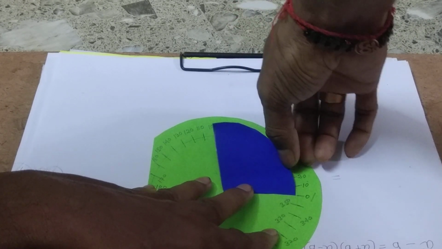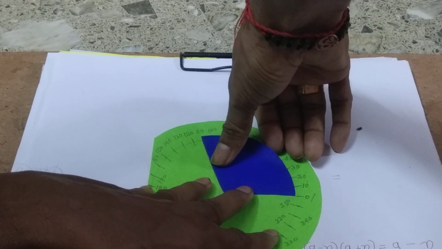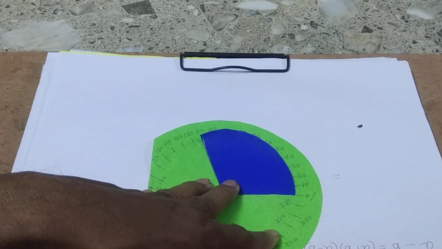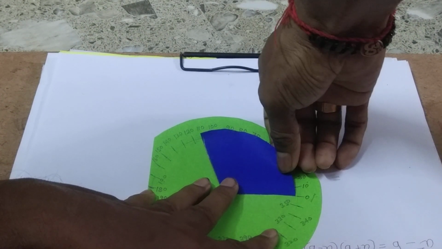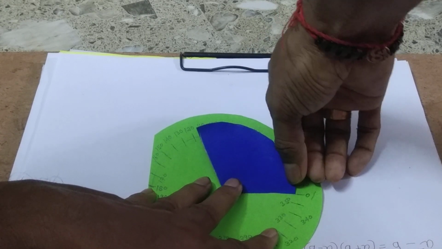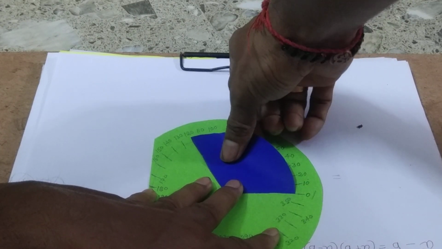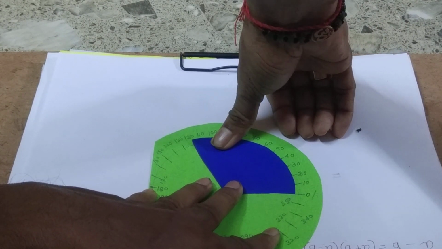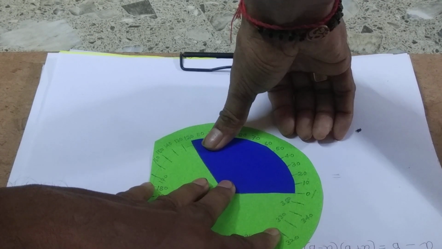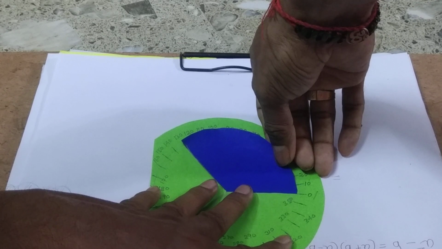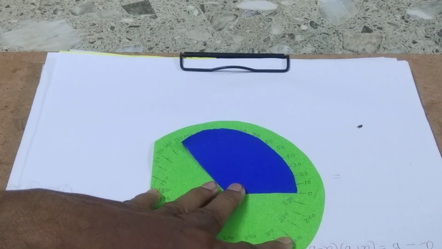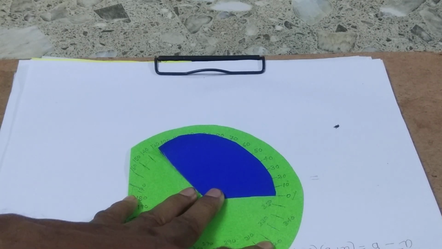If you increase this angle more, it is 110 degree. Here you see, it is 110 degree, and it is also an obtuse angle. If you increase this angle more, then you are getting an angle of 120 degree, right? Therefore this is also known as an obtuse angle because it is greater than 90 but less than 180. If you increase this angle once again, then you are getting an angle of 130 degree, and you see that this is also an obtuse angle, right?